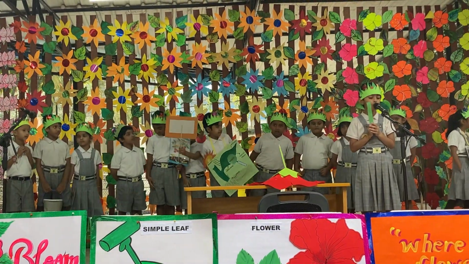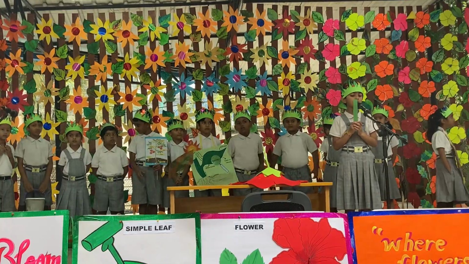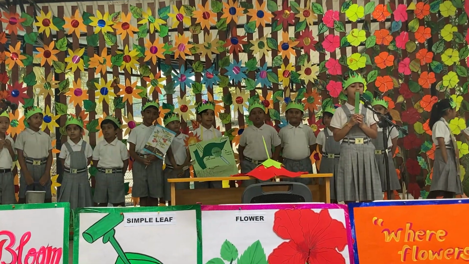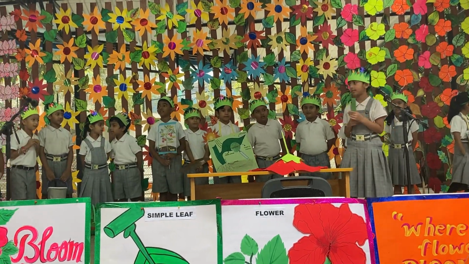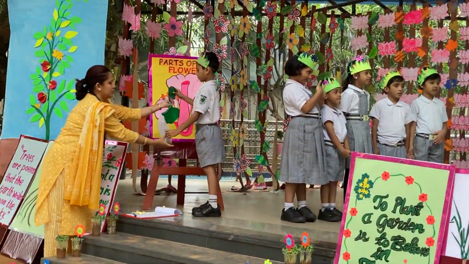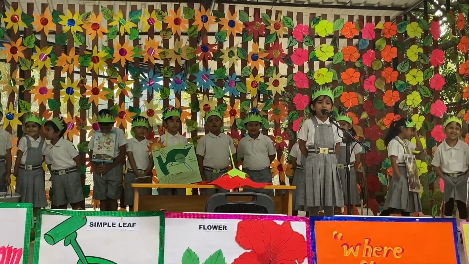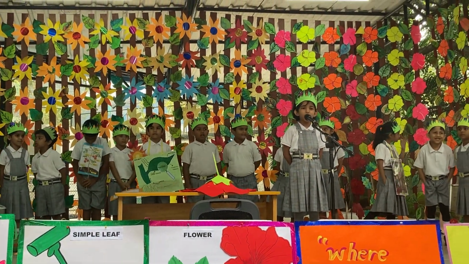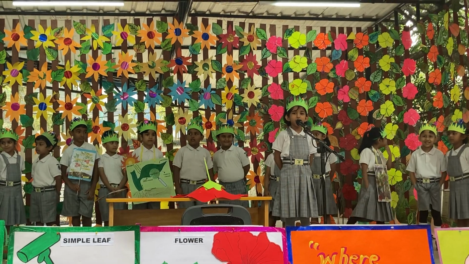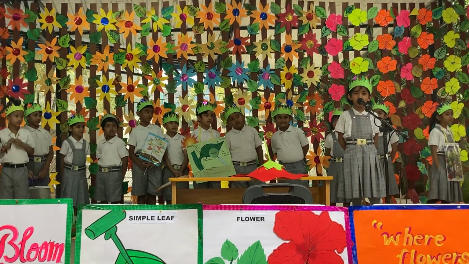I think the most important part of the flower is the stem because it provides support to the flower and it carries its weight. That is definitely an important task, but I feel all the parts of the flower are equally important. We are now going to sing a song on trees.